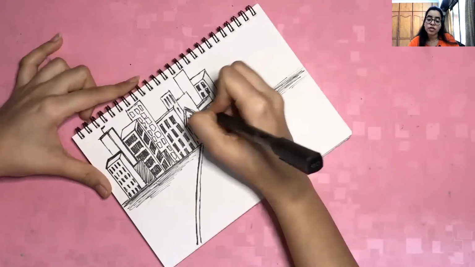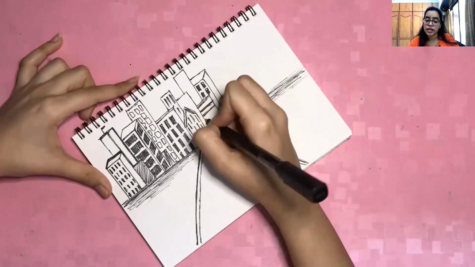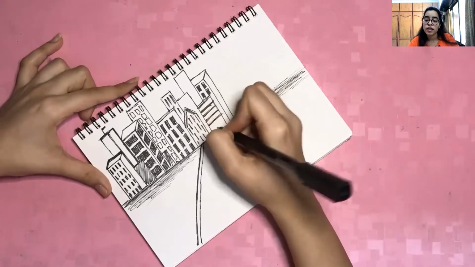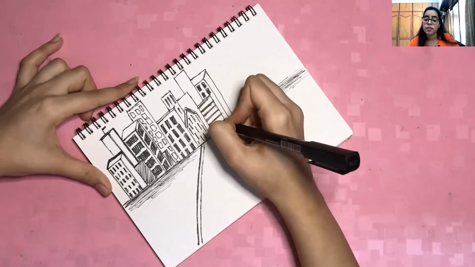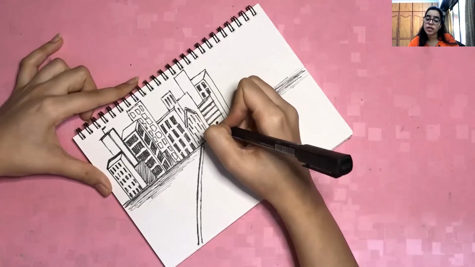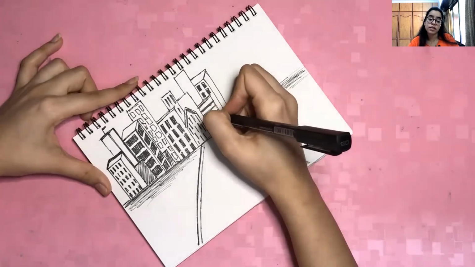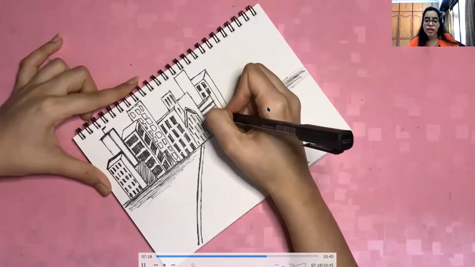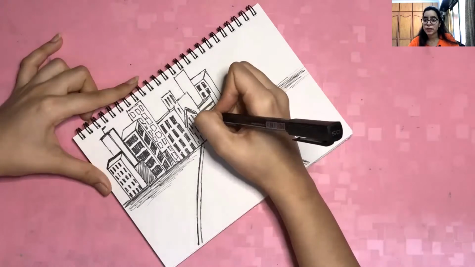So for one, you can just give simple horizontal lines as the part of the building. You can probably draw some windows in between. So I'm being pretty random over here. I'm not giving much thought. I'm just drawing.